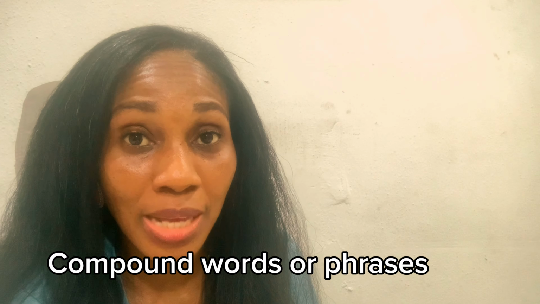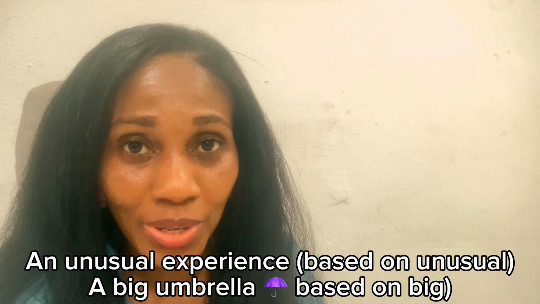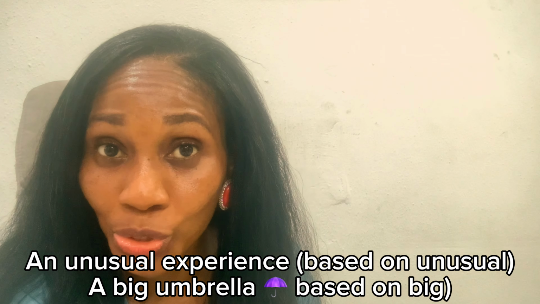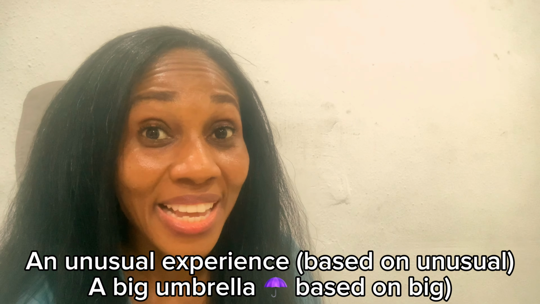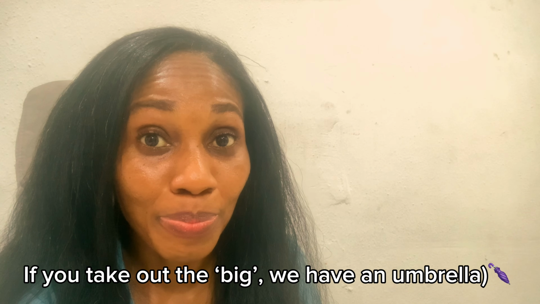Now let's look at this other exception, compound words or phrases. For example, when using descriptive phrases, focus on the sound of the first word or phrase. For example, an unusual experience, based on unusual. Example two, a big umbrella, based on big. So if you take out the big, we have an umbrella.